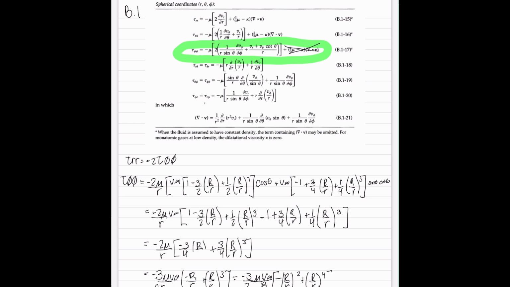And while this does equal tau phi phi, we need it to be equal tau RR. And to do that, we just multiply tau phi phi by -2, which will give us 3 mu v infinity over big R times the negative of big R divided by little r squared plus r over little r to the 4th. And that is our first stress tensor.